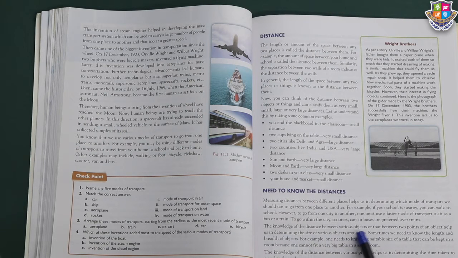The knowledge of the distance between various objects or that between 2 points of an object helps us in determining the size of various objects around us. Also, if we determine, what do you mean by determine? To know the distance, we can also understand how big or small the object is. What is the size of your school? What is the size of your home? What is the size of the road? Sometimes we need to know the length and breadth of the object. For example, one needs to know the suitable size of the table that can be kept in the room because one cannot fit a very big table in a small room.